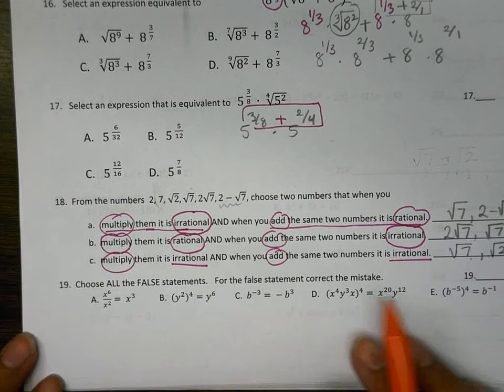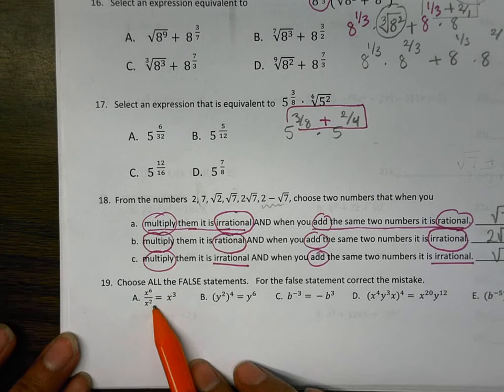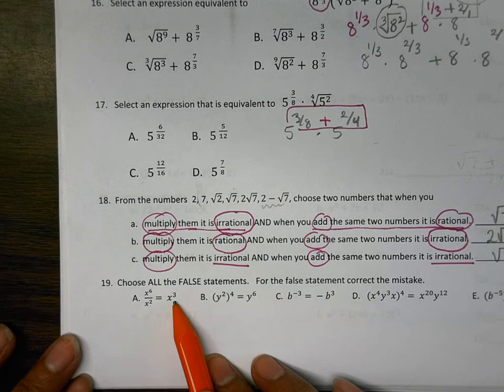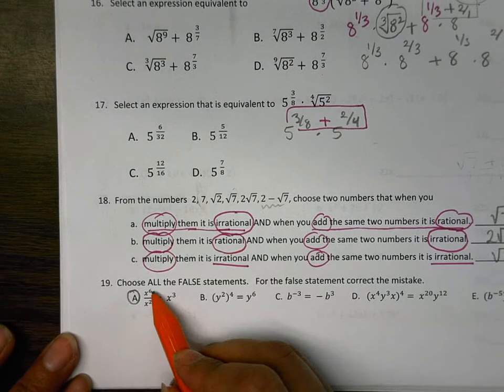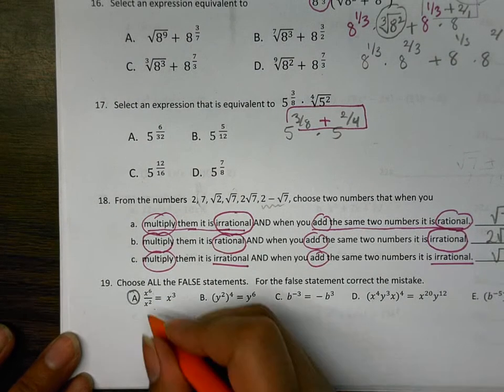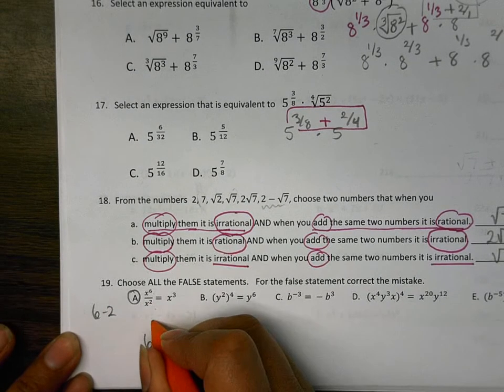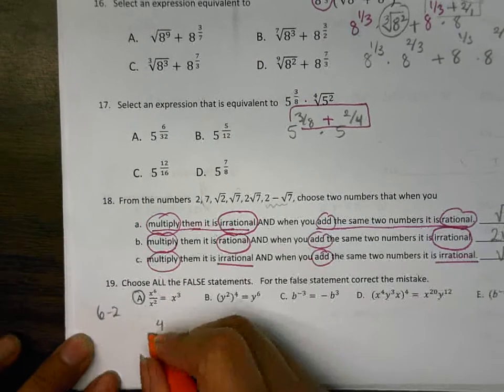All right. First one, true or false? 6 divided by 2 is 3. That is true, but is that the way I do this? No. So select all the false. This is false. What am I supposed to do with the 2 and the 3? So 6 take away 2 is not 3. It is 4. And it's not 6. It is x. X to the 4th, not x to the 3rd.